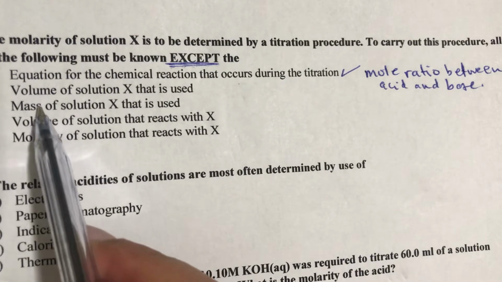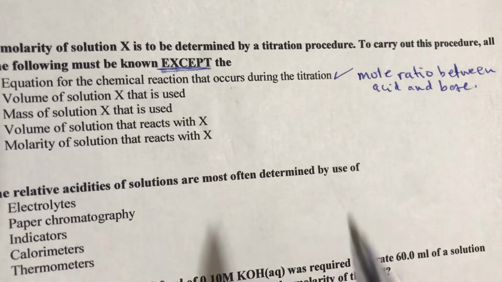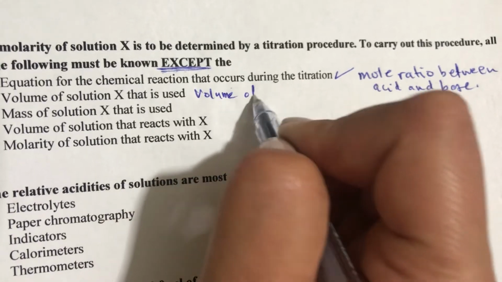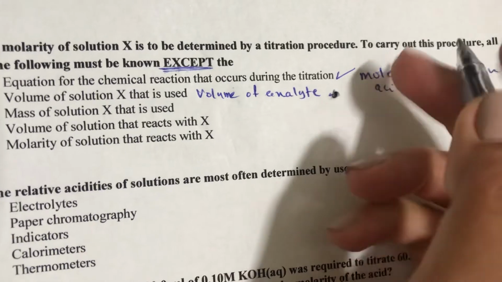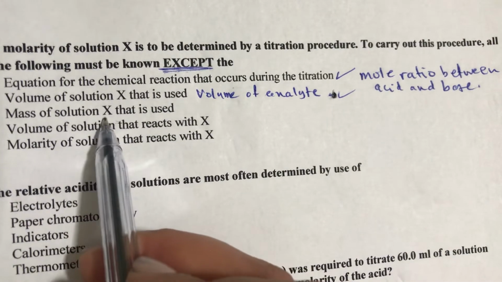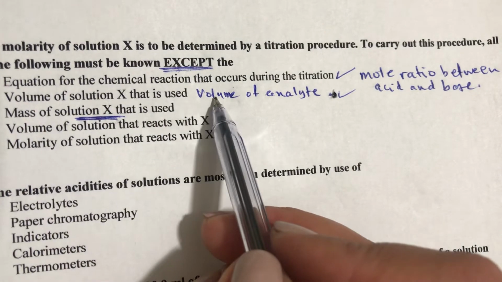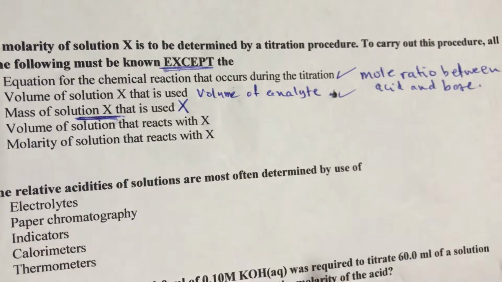Okay, volume of the solution X that used. Yes, you have to know the volume of analyte. Mass of solution X that used. No, you have to know the volume. For calculation, you need the volume, not the mass.